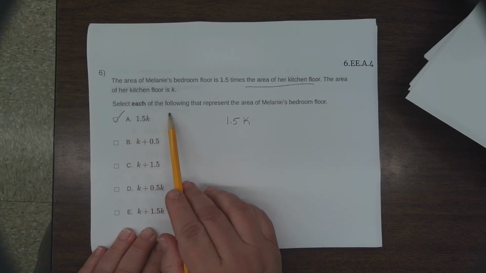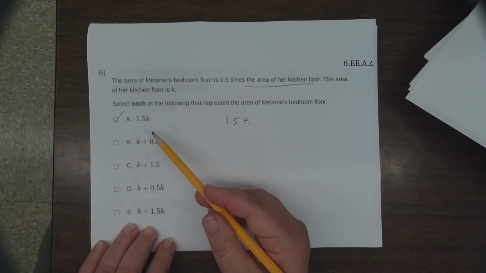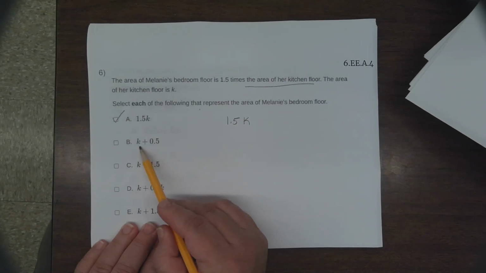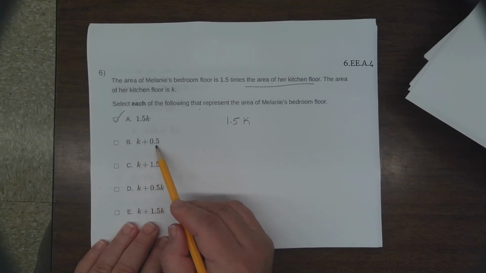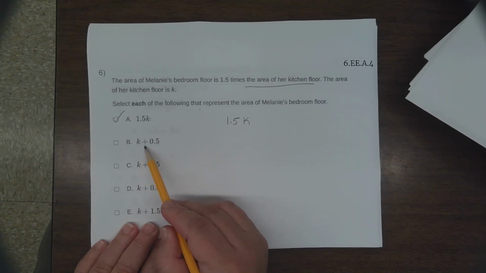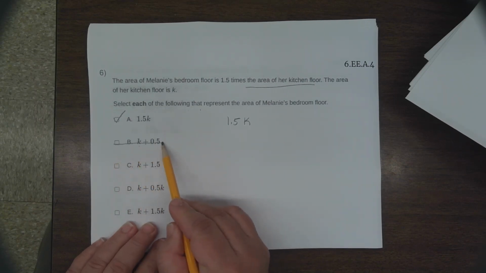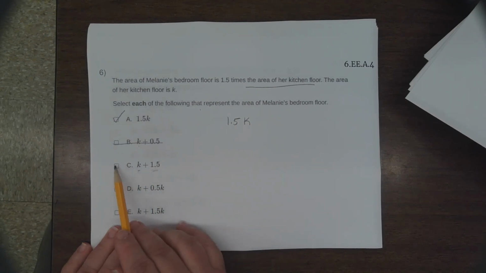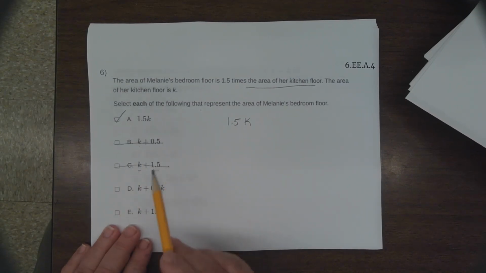Remember, it said each of the following that represents. So there probably is going to be more than one answer. Well, here, when I add, they're different terms, so they're unlike terms, so I can't combine them. Same thing here. When I add these, this is a K and this is not a K, so I take that out of the mix.